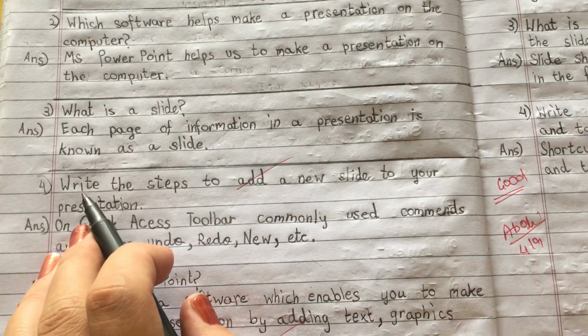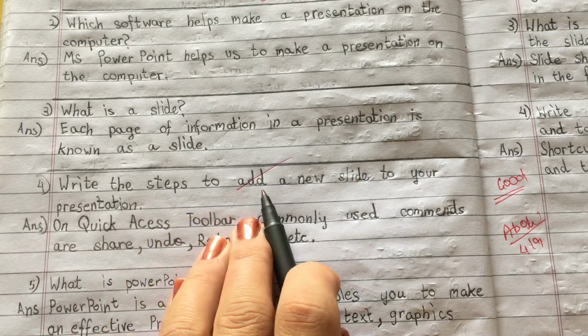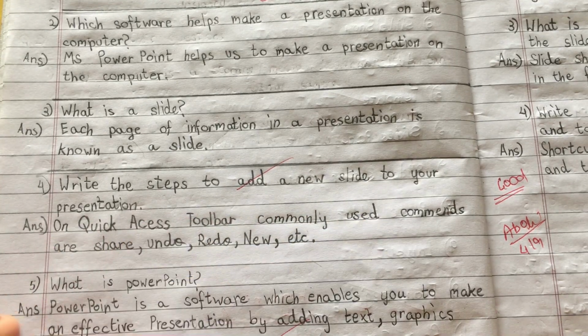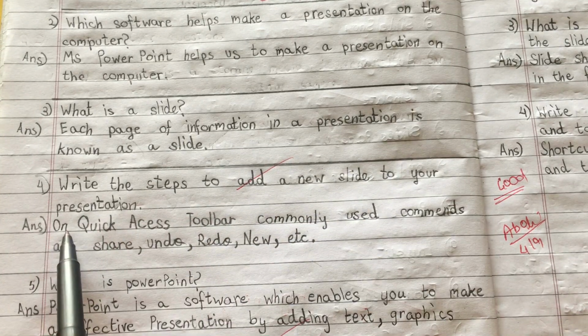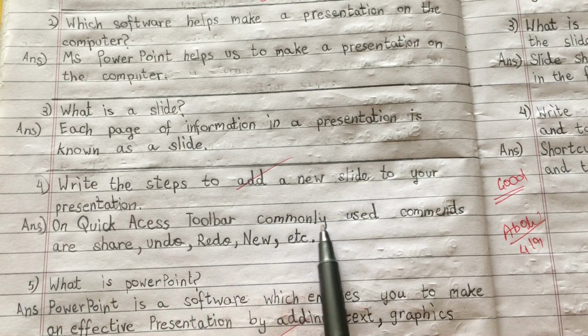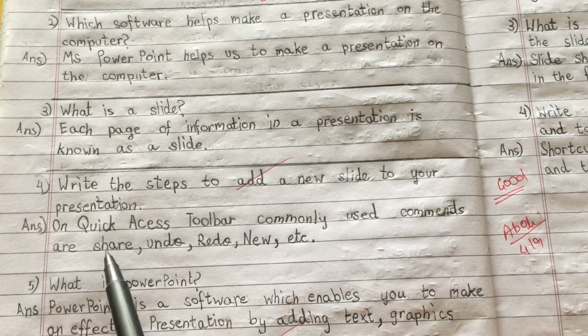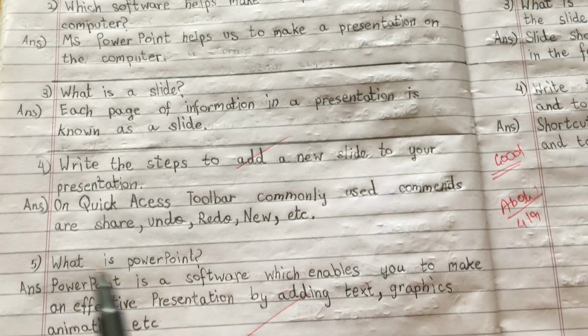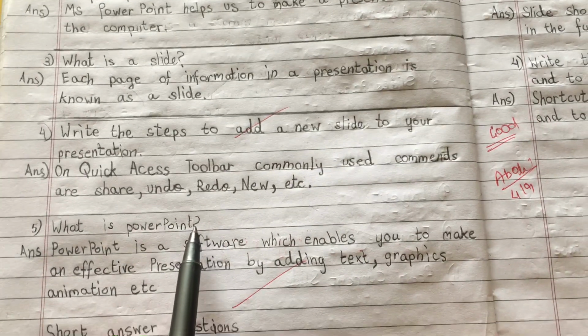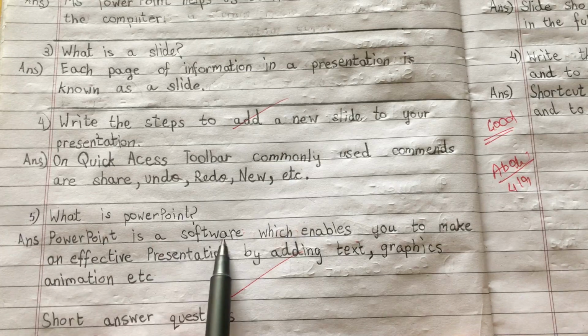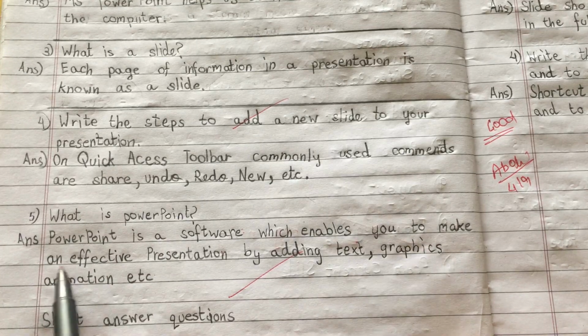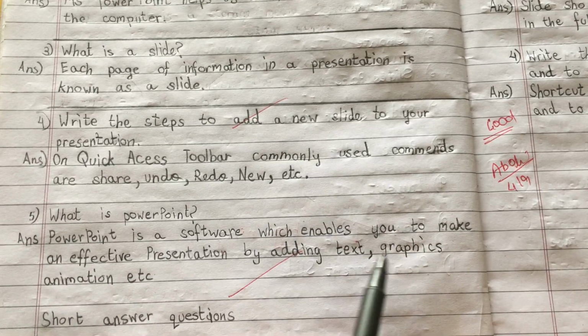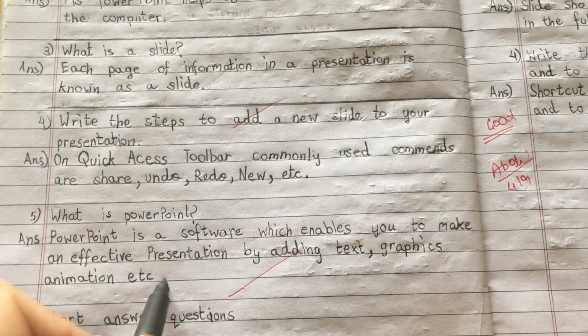Number 4. Write the steps to add a new slide to your presentation. Answer. On Quick Access Toolbar, commonly used commands are save, undo, redo, new, etc. What is PowerPoint? PowerPoint is a software which enables you to make an effective presentation by adding text, graphics, animations, etc.